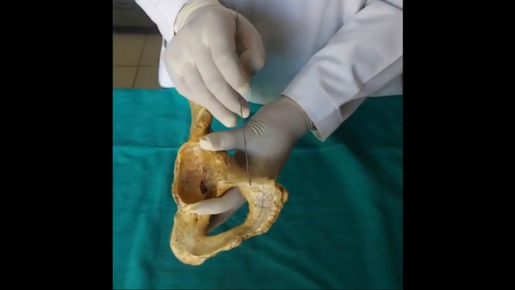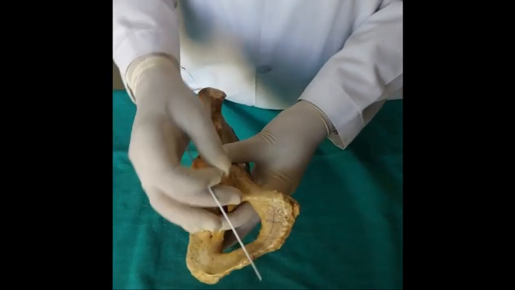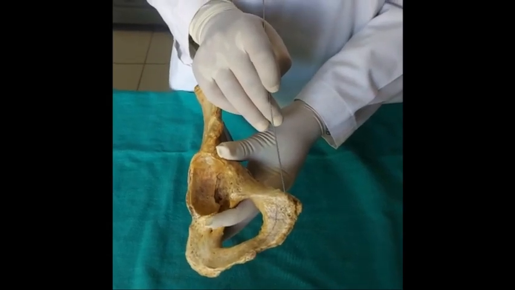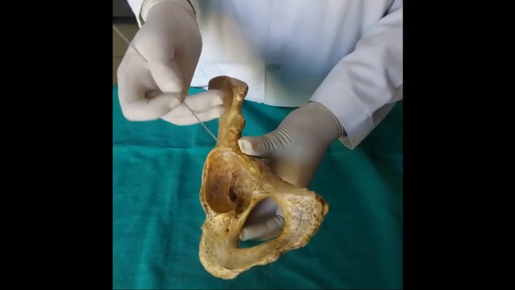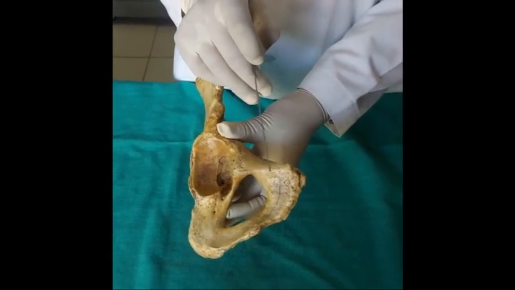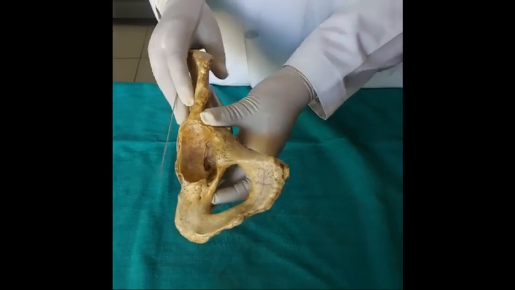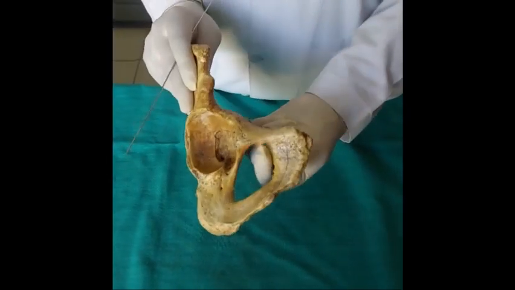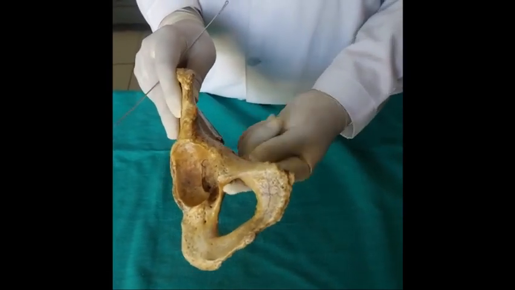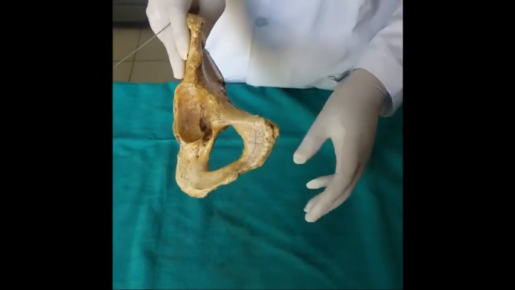Next, about the anterior border, this thick crest is called the obturator crest. It extends from the pubic tubercle, this is the pubic tubercle we all know of, to the acetabular margin. So this is called the obturator crest or anterior border. Next, about the inferior border, this is the inferior border which provides attachment to obturator membrane.